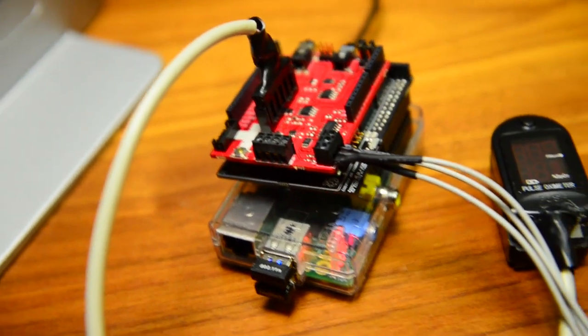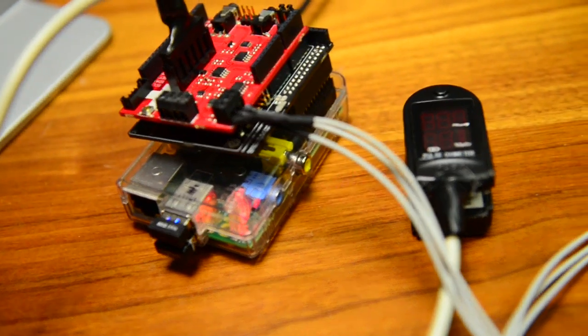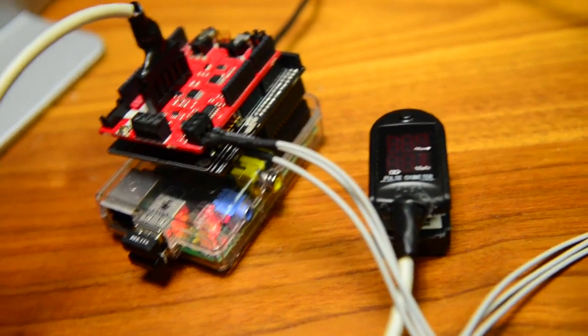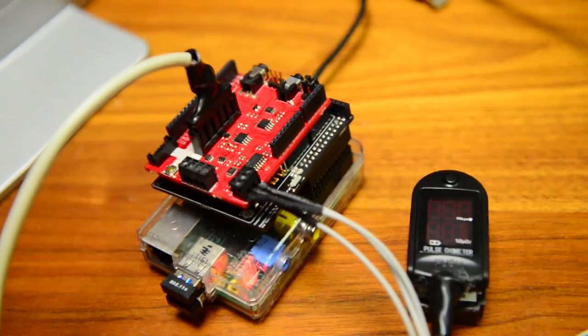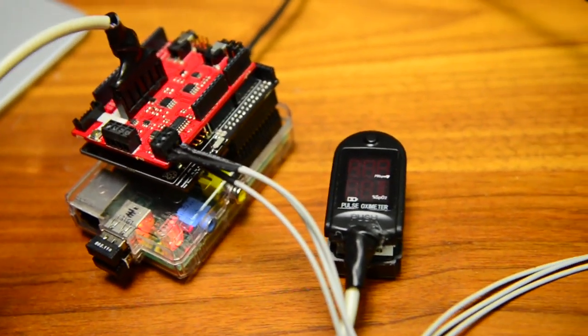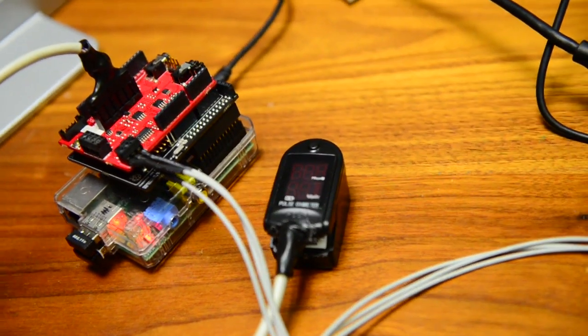I'm not going to do the EKG one in this example because it's actually a different kind of data that you're dealing with at that point. But what I'm going to do in this case is I'm going to attach these devices to it and show you what the program is that actually runs on the Pi and allows you to send the data to Splunk for further analysis.